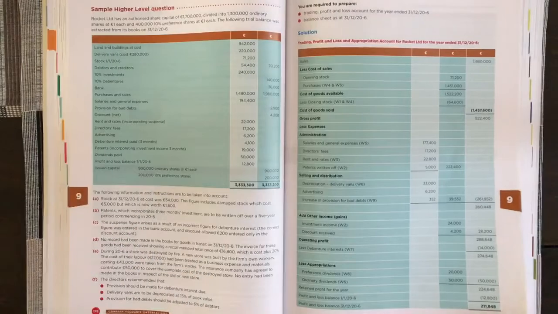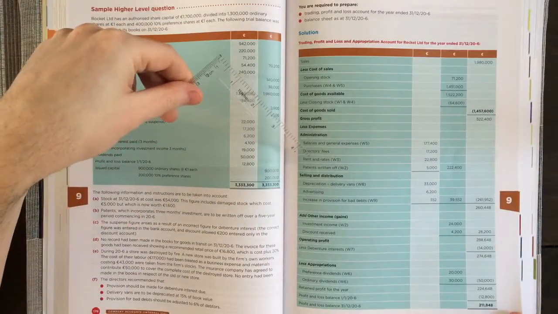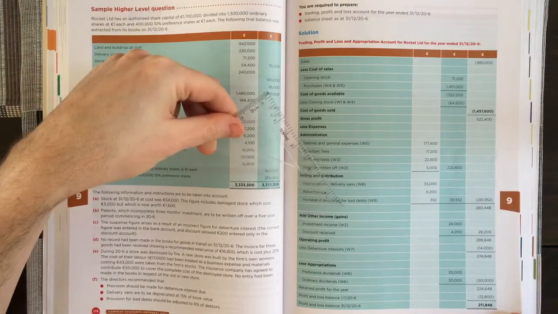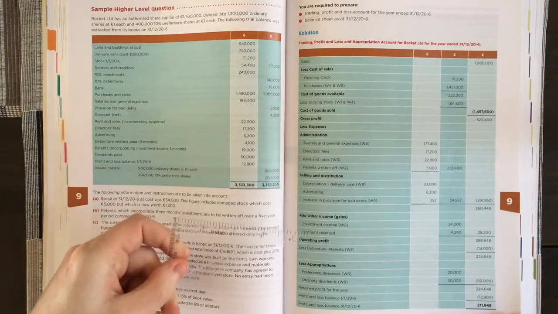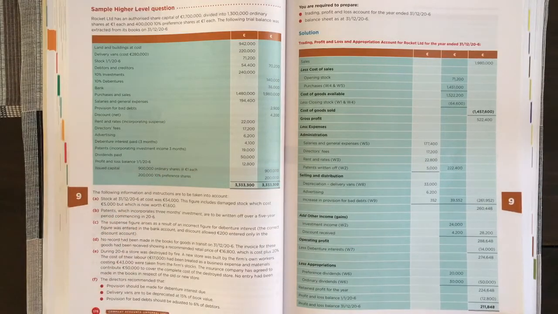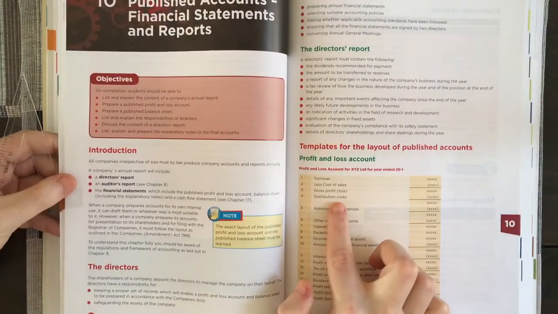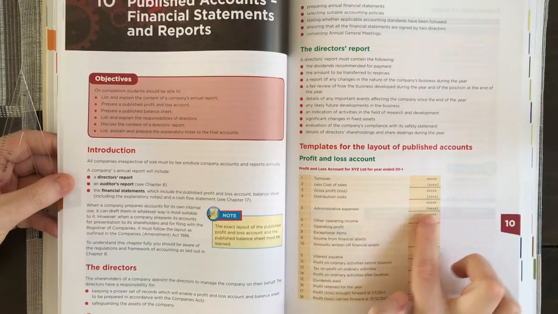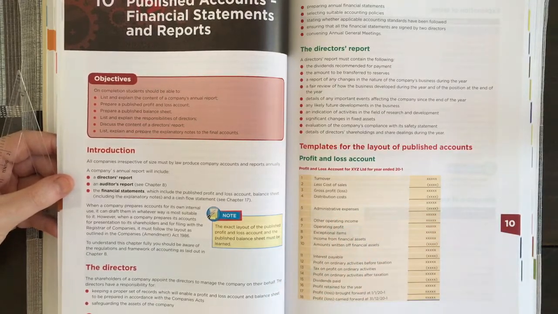All right, so you're not going to list all the admin expenses. You're not going to list all the selling and distribution expenses. Other income here, there's a couple of items under that. You're not going to list those separately. If you look at it, they just list distribution costs, administration expenses, other operating income. They just put in one item.